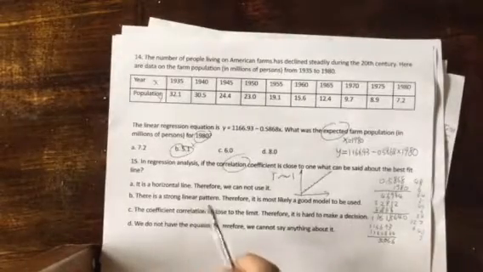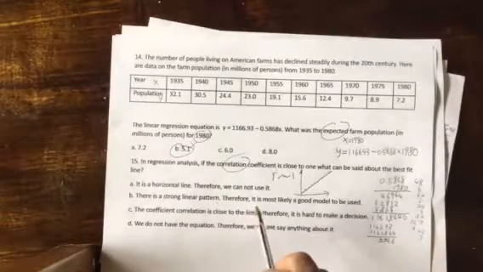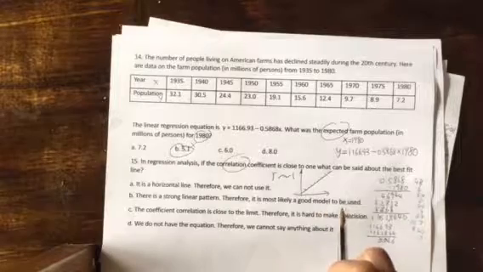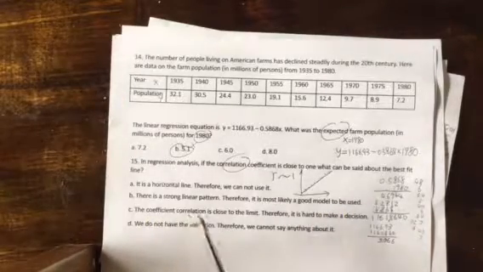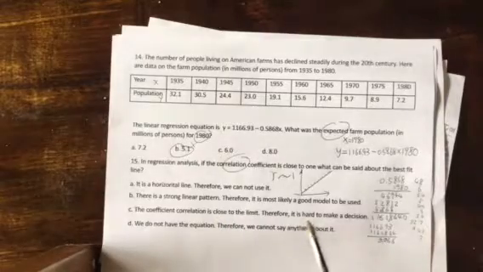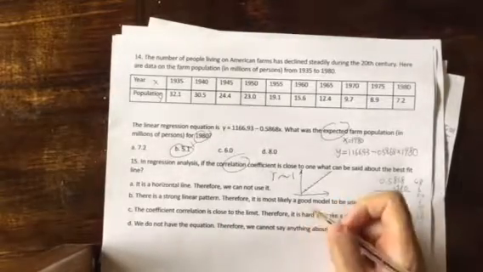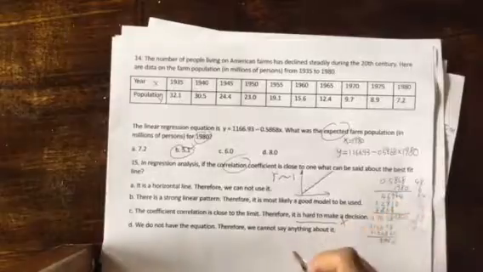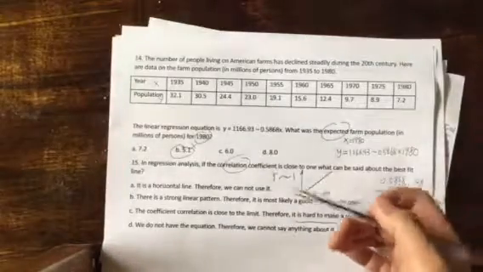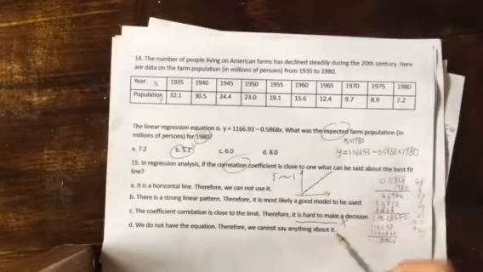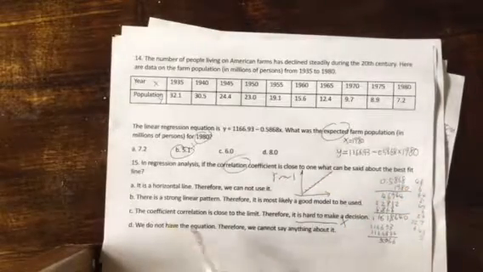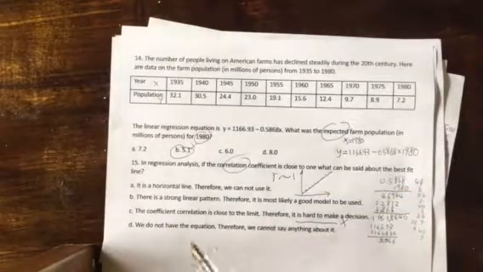There is a strong linear correlation, linear pattern, therefore the most likely good model to be used. C, the coefficient is close to the limit, to make decision, that's definitely wrong. Normally this is saying that we got a good model actually. When R is close to 1, it's almost perfect positive correlation. We do not have the equation, therefore we cannot see it.